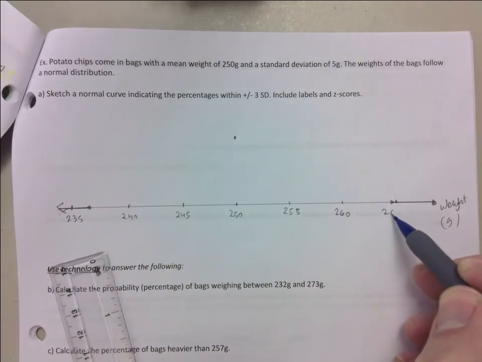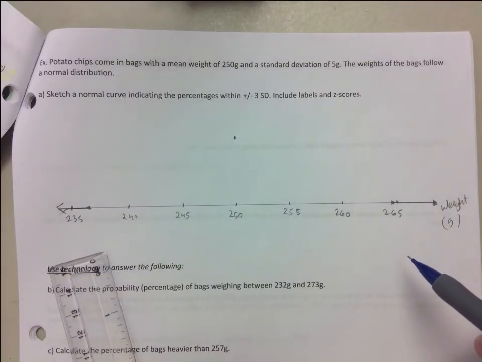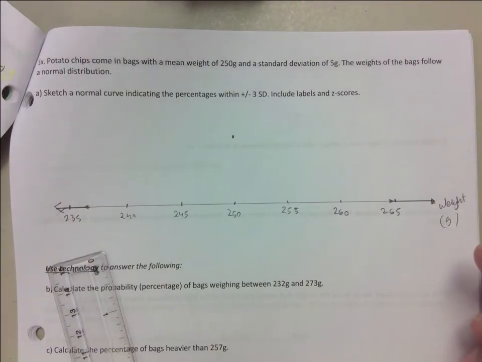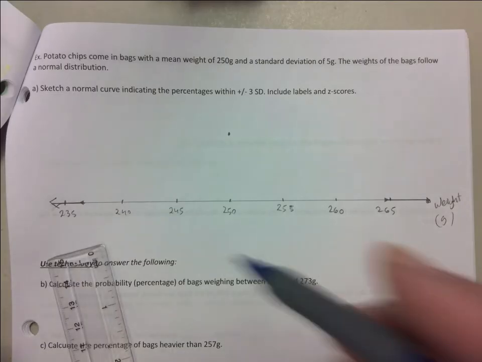So a couple of questions. Can you have more than 3 standard deviations to either side? Yes. In fact, there might be a graph down the road. You take stats in university or college, and there'll be 4 to either side. That's fine. But for the most part, most graphs will just show you 3 because most of our data is going to be found in there.